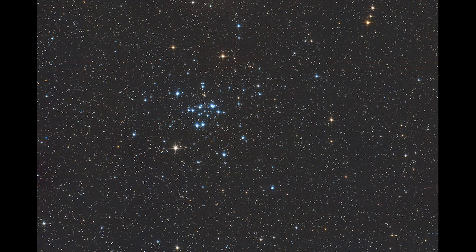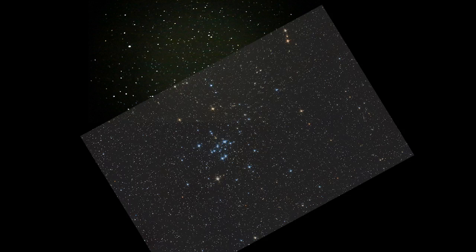Yeah. So this is M34. Again, we've got nice blue young stars, which fits with that definition of the open cluster being young, and then there's our image, and if we superimpose that image, you can see where we missed it, but we tried.